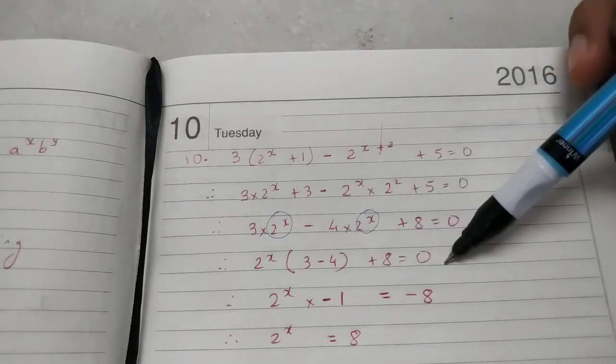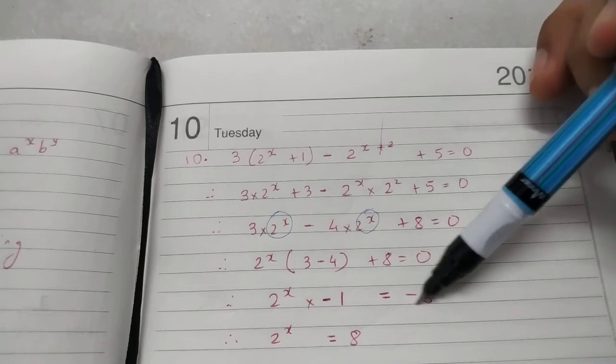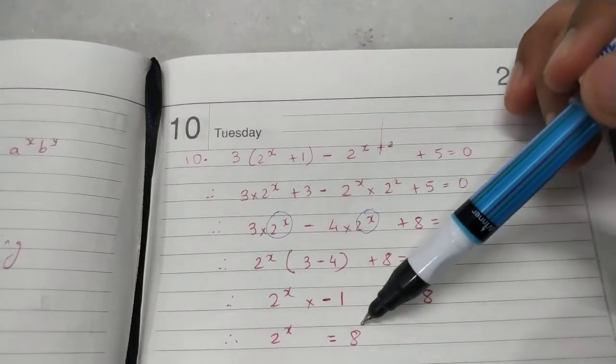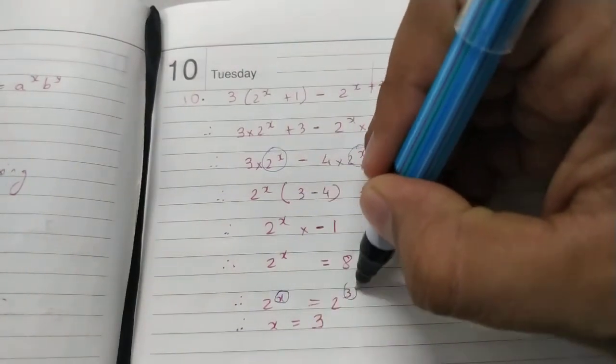Shift 8 to the RHS, it becomes minus 8. Minus 1 goes down, so minus 8 divided by minus 1 is 8. And 8 is a perfect cube, 2 cube. So now by comparing, we get x is equal to 3.